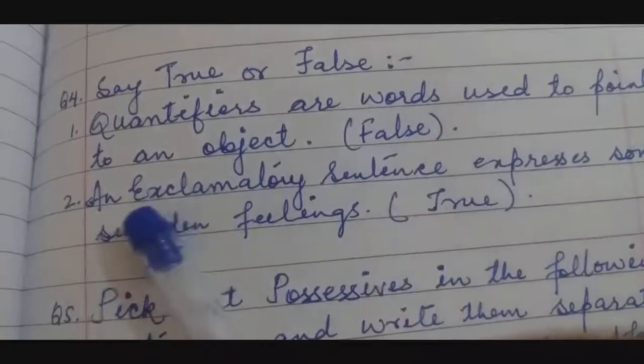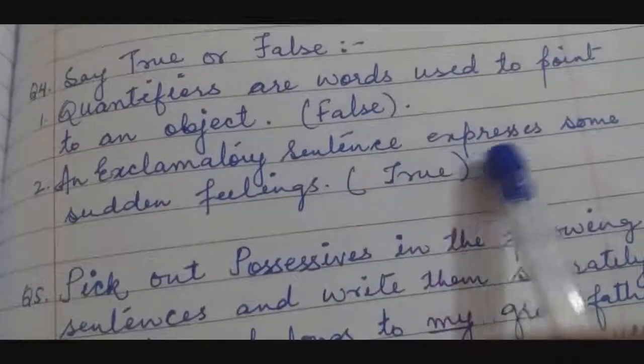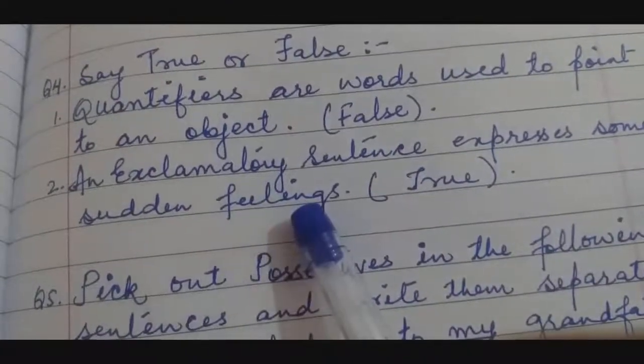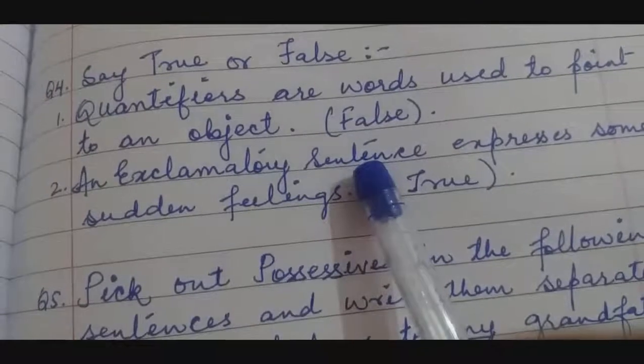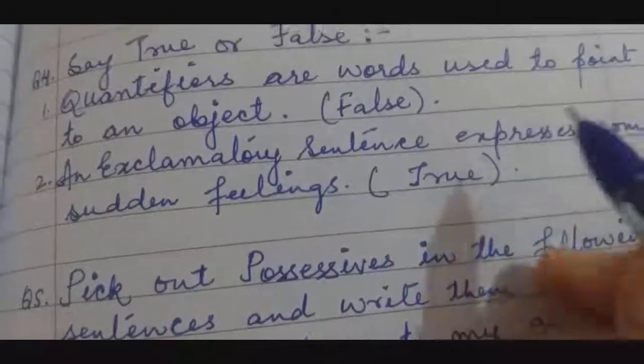Clear? Next. An exclamatory sentence expresses some sudden feelings. Okay, exclamatory sentence. Remember what is an exclamatory sentence? It ends in an exclamation mark.